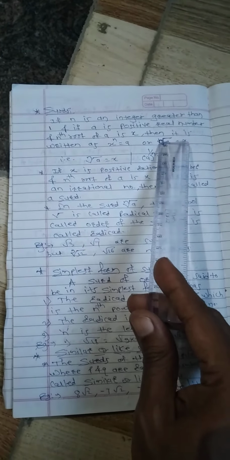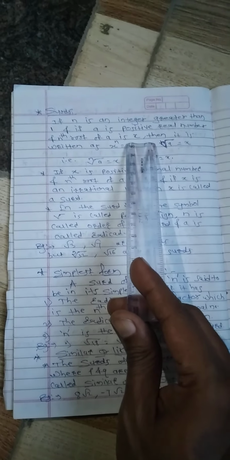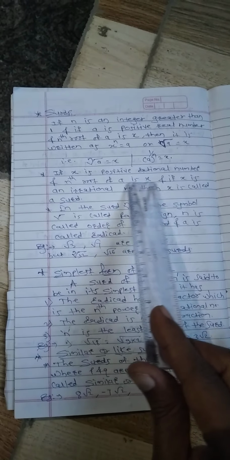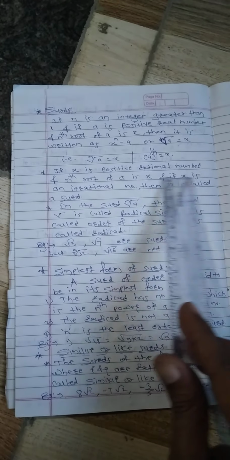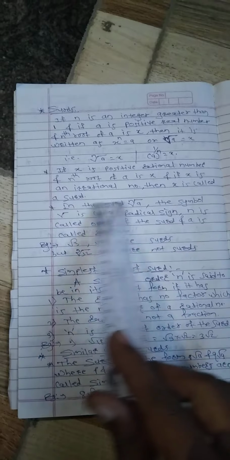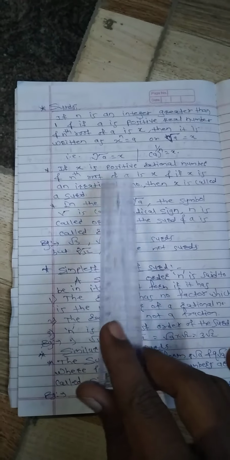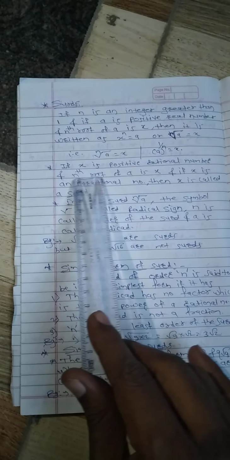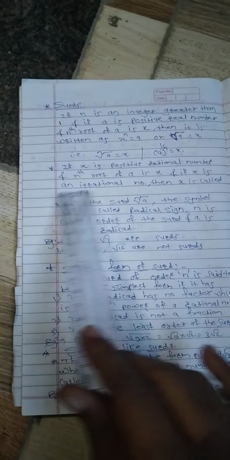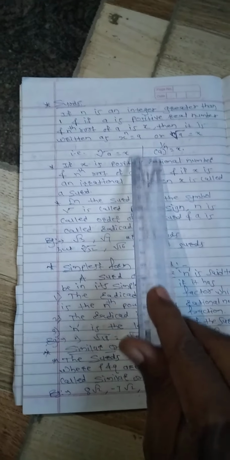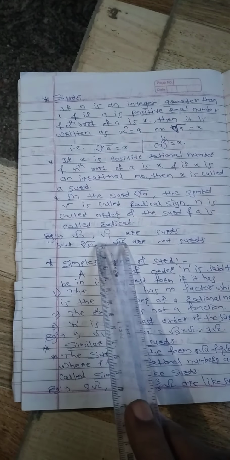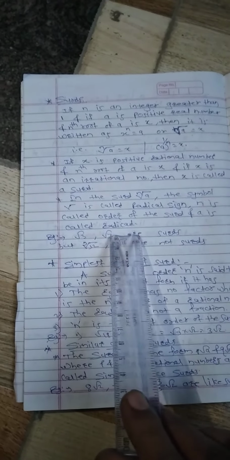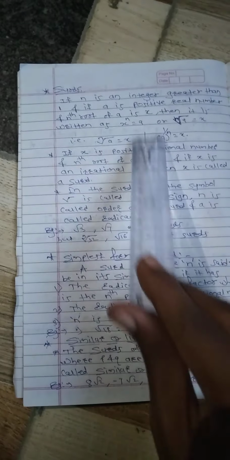And nth root of a equal to x. If x is an irrational number, then x is called a surd. This x must be an irrational number. For example, square root of 3, square root of 7 are surds. So keep in mind this, remember this definition.